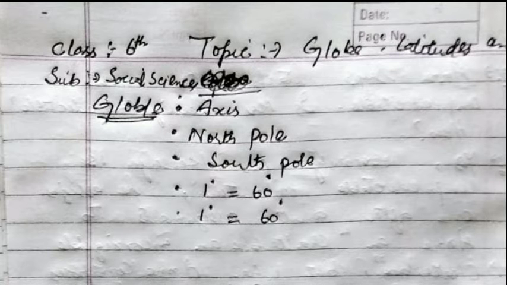Now, I am going to start. Firstly, we will start with the basic concepts of latitudes and longitudes. We will move forward with understanding time zones and the concept of daylight saving.